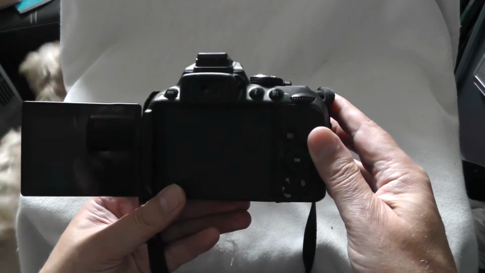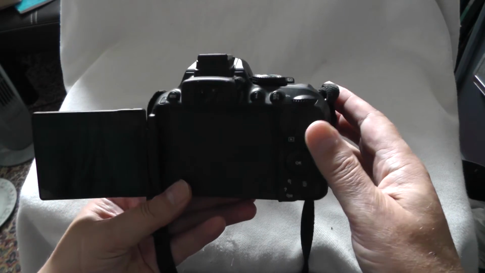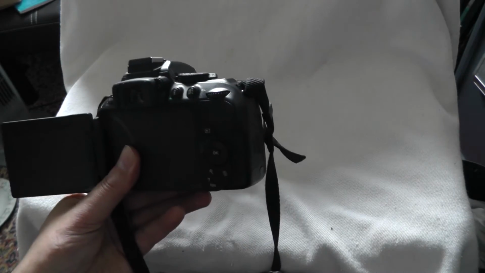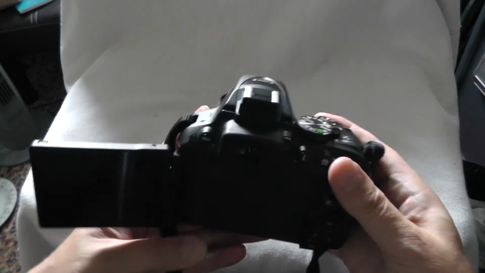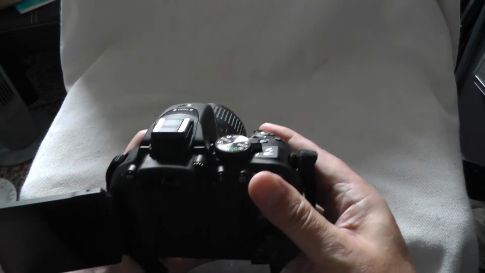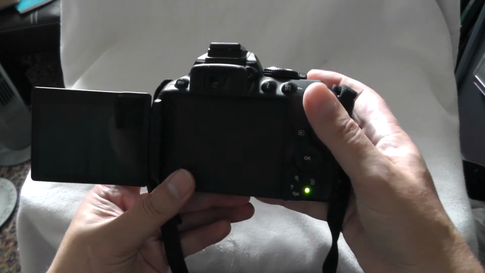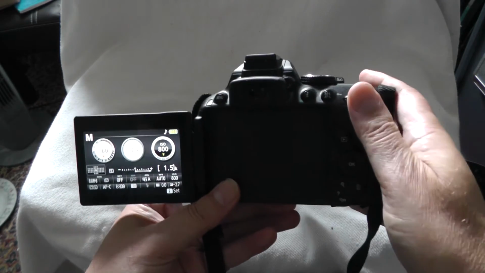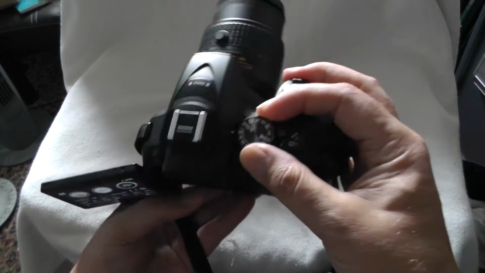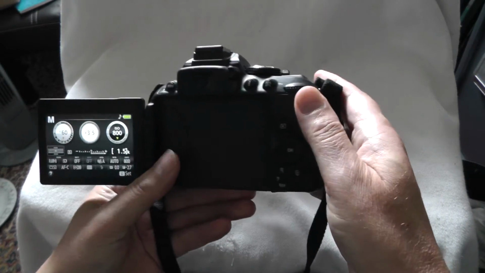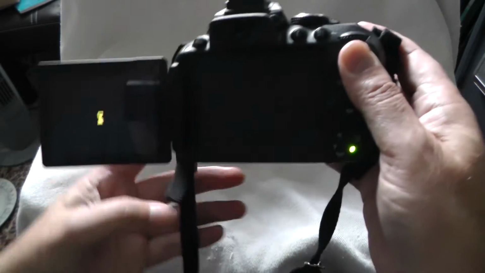Right, this is a quick guide for shooting film with a Nikon. One of my friends asked me to show them this because they're not quite sure. So, just open the lens up, turn the camera on, and there we are. Setting manual, obviously. But we'll go into the menu first.